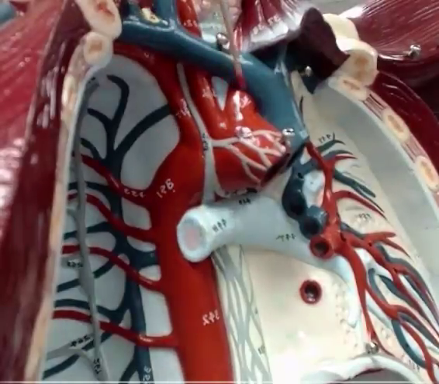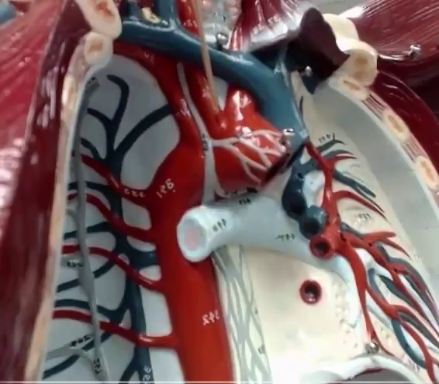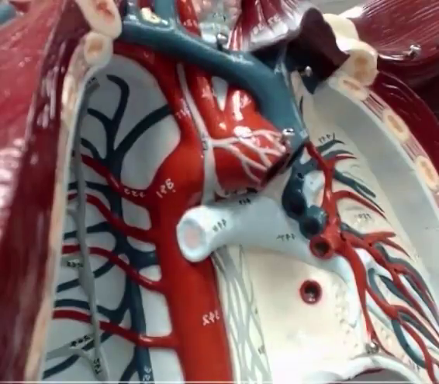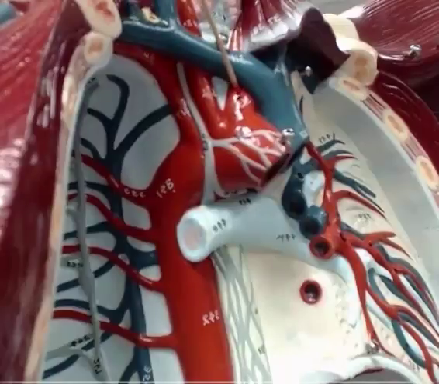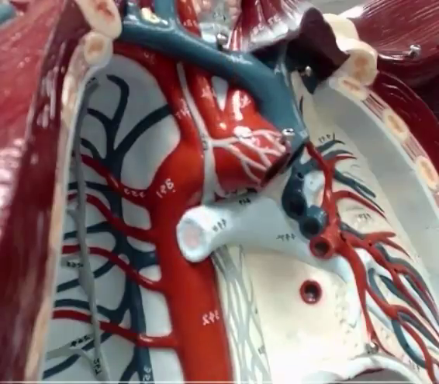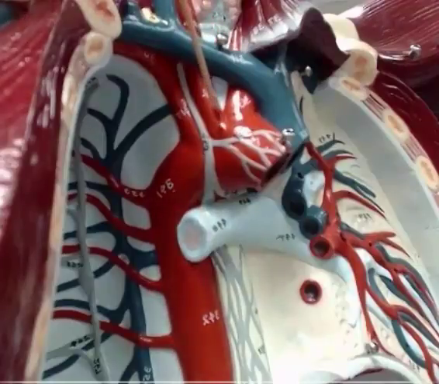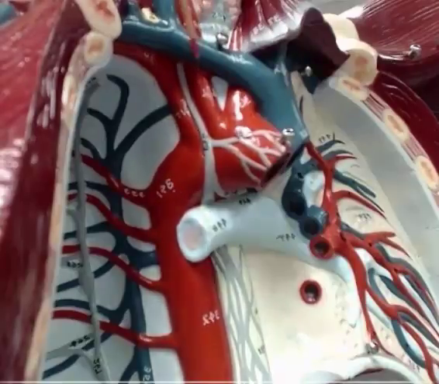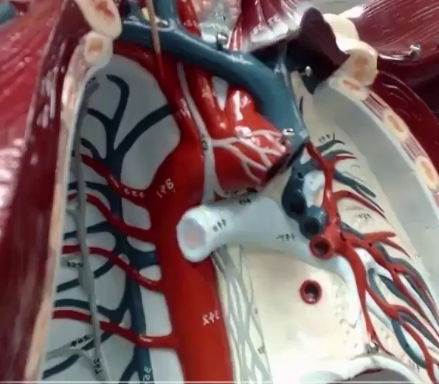The aorta has three branches that come off superiorly. The first branch is the brachiocephalic trunk, otherwise known as the brachiocephalic artery. The second one here would be the left common carotid artery, and the third one would be the left subclavian artery.